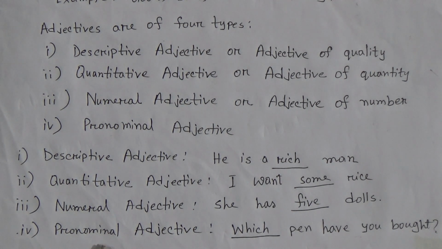Then number 4, pronominal adjective. When a pronoun sits before a noun and does the work of an adjective, it is called pronominal adjective. When a pronoun sits before a noun and does the work of an adjective, it is called what? Pronominal adjective. For example, which pen have you bought? So dear students, here the word which is an example of pronominal adjective.